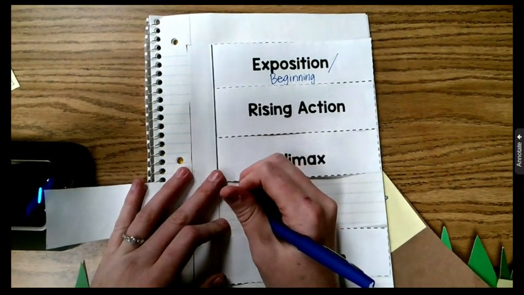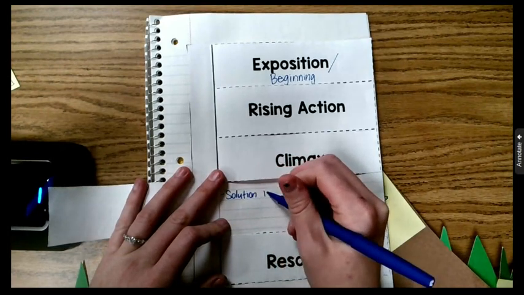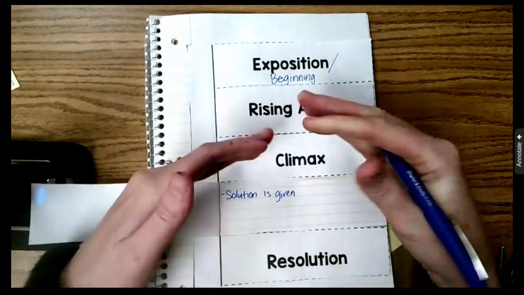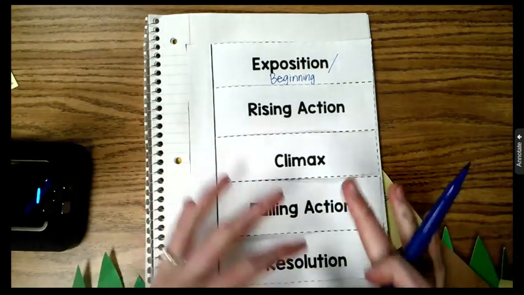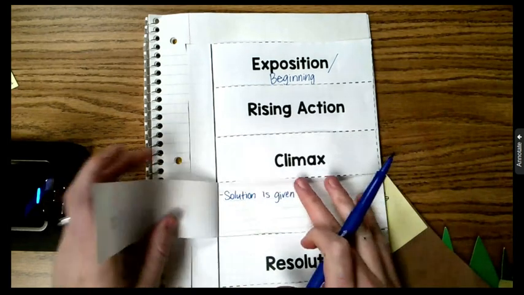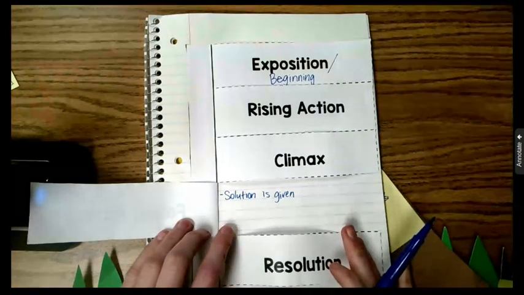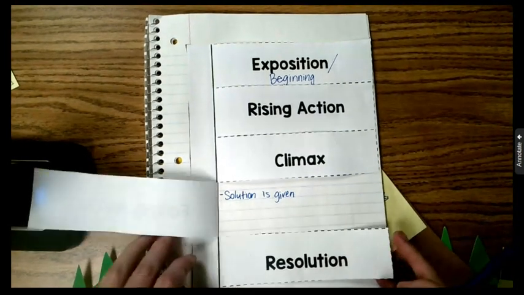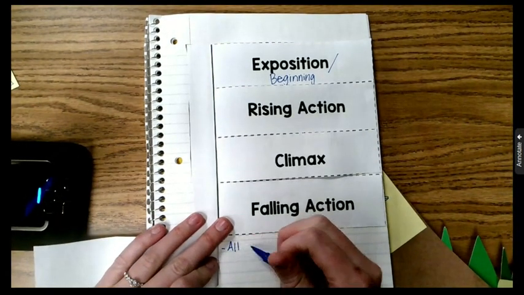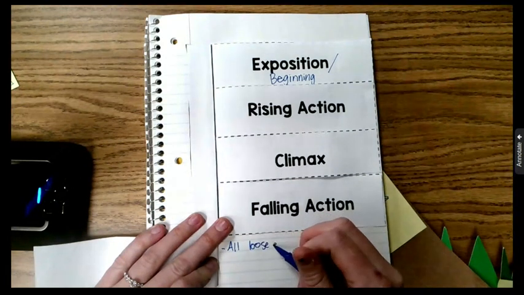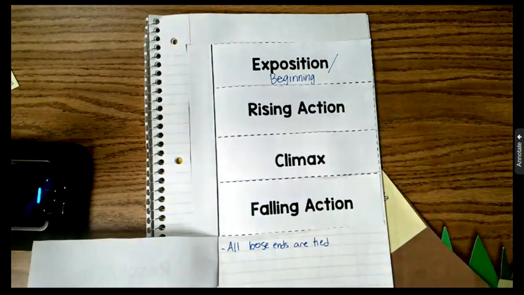The falling action is where the solution is given. It's everything after the climax and right before the resolution. These two things, the falling action and the resolution, can kind of merge together a little bit, but the solution is given at the beginning of that falling action. The solution is found. And then the resolution is when all the loose ends are tied.